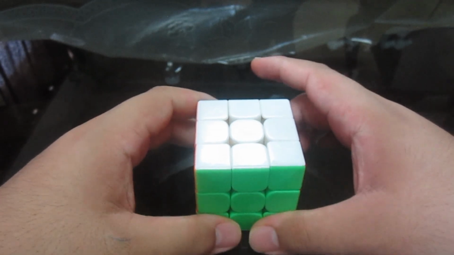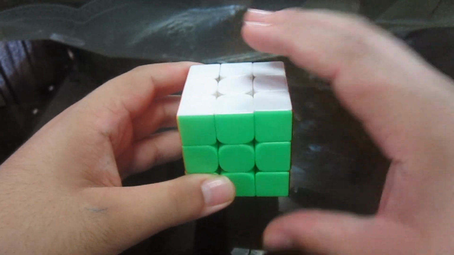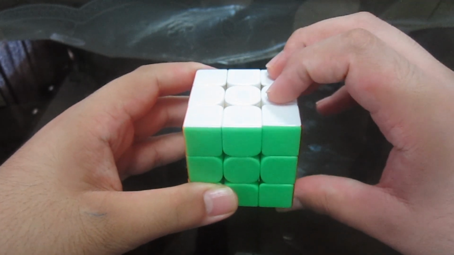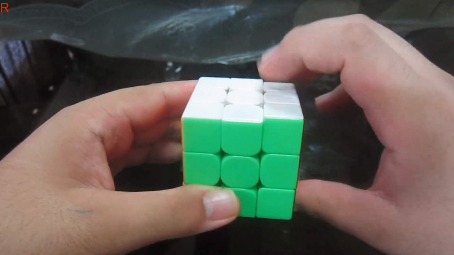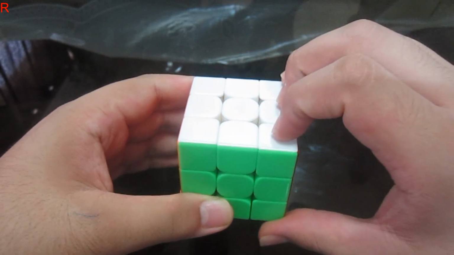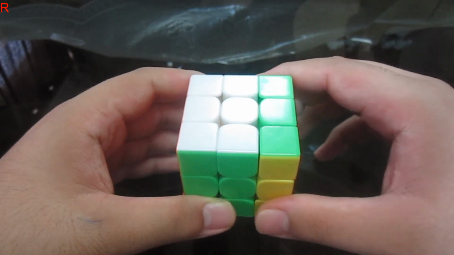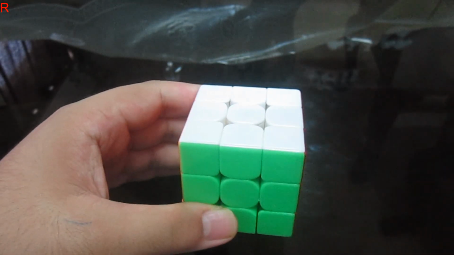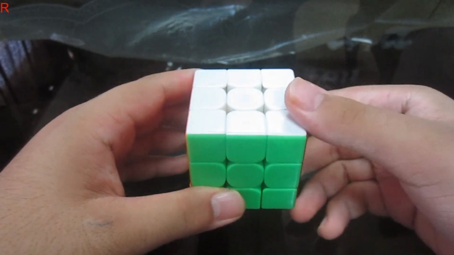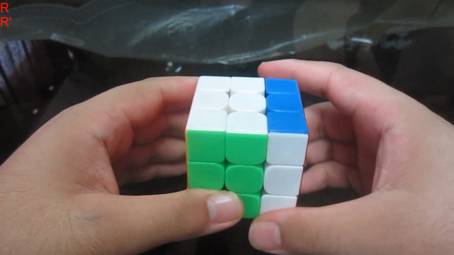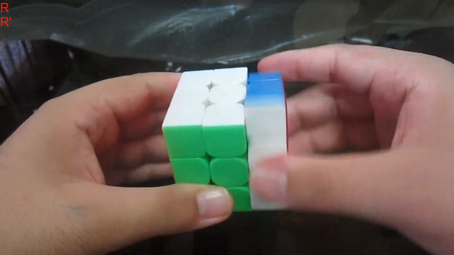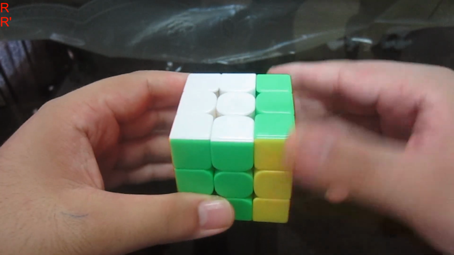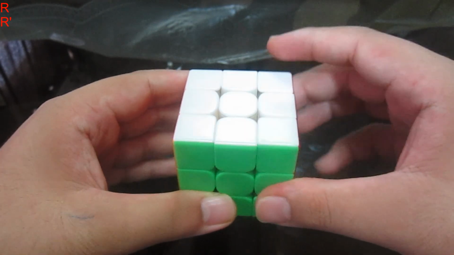So let's start. First, when we move the right side towards the top, it is known as R. And the opposite, when we move the right side towards the bottom, it's known as R prime. So this is R, this is R prime, R, and this is also R prime.